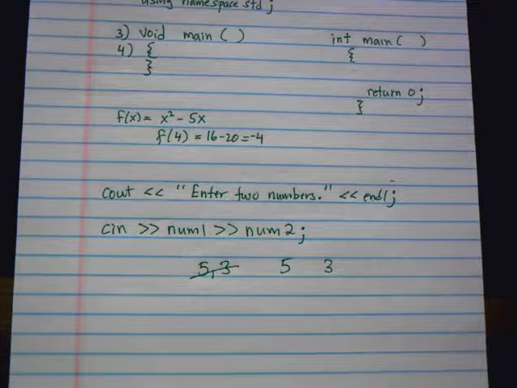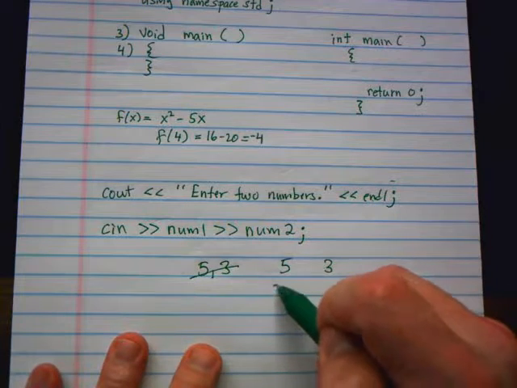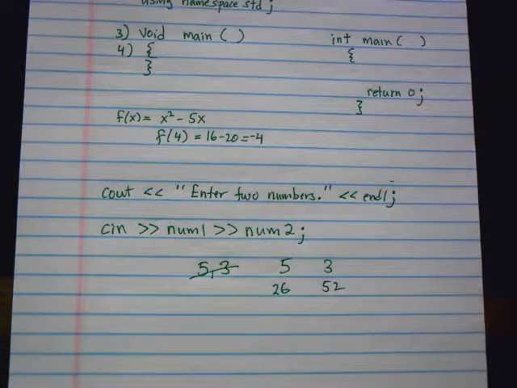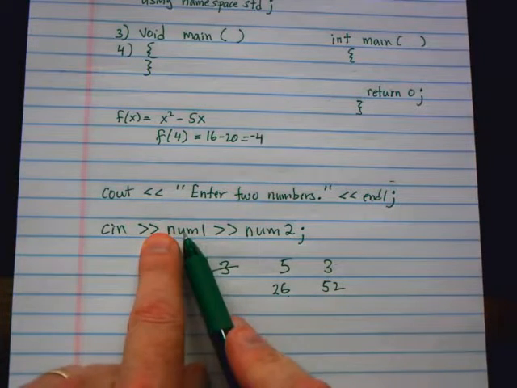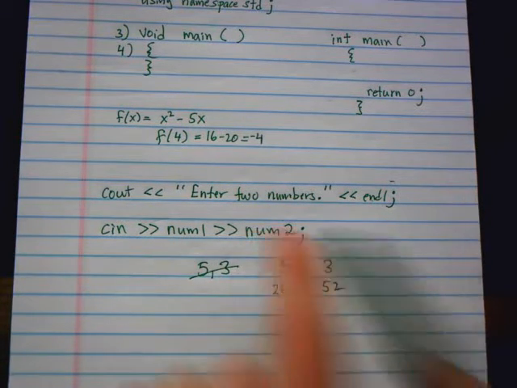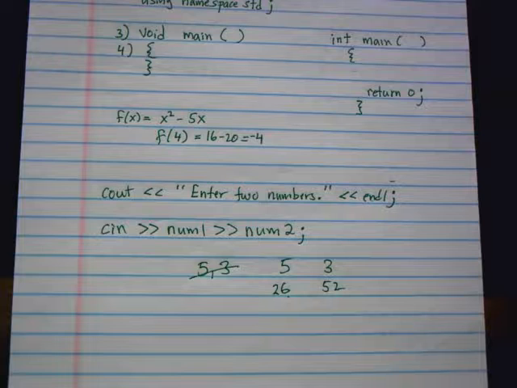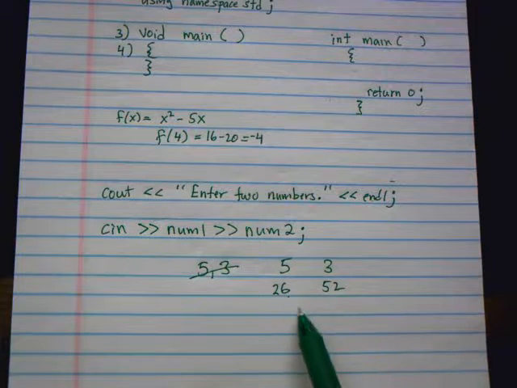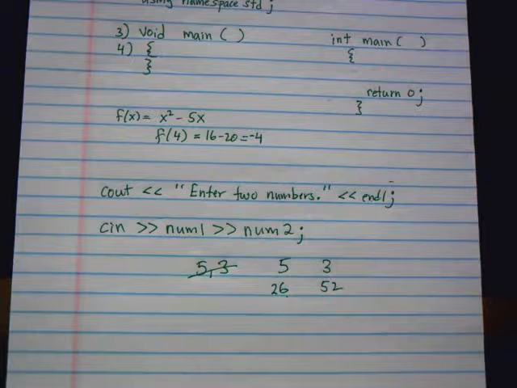What would happen if you put in a double-digit number? Would that not work? No, that would be fine. If I put in 26 and then a space and 52, that would be fine. It would say 26 is number 1, 52 is number 2. That would work just fine. Again, C ignores spaces. So you could put in 152 spaces, and it would still work.